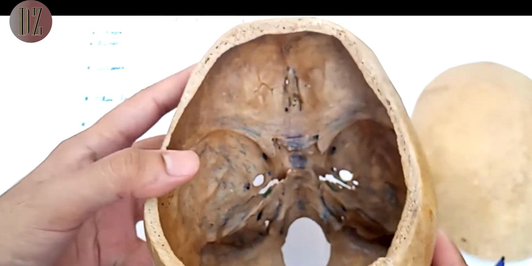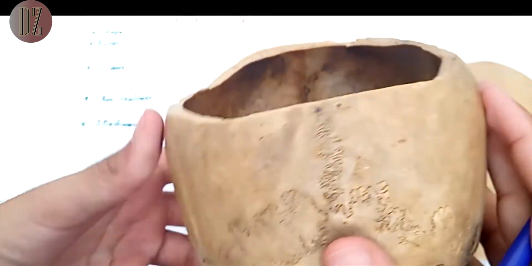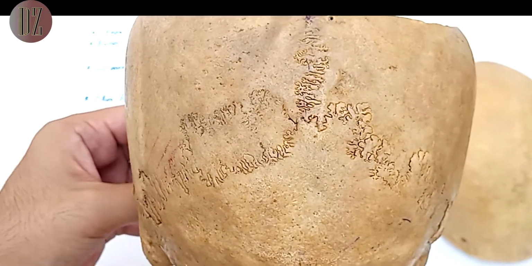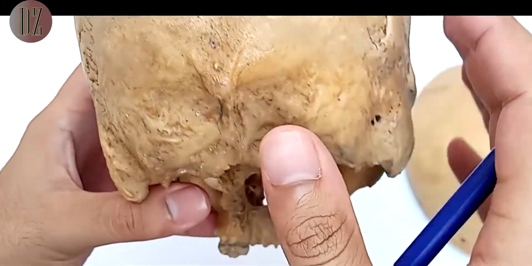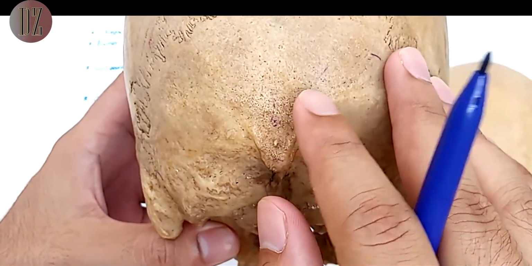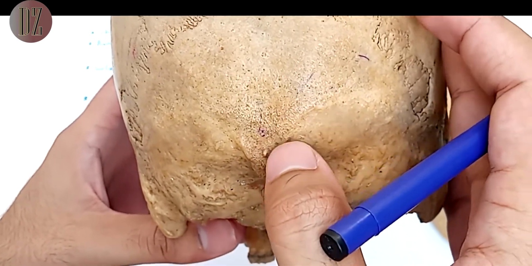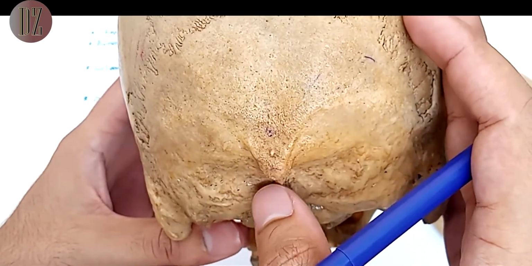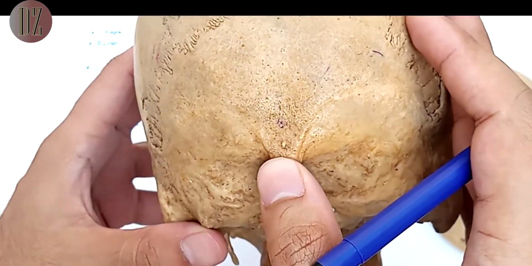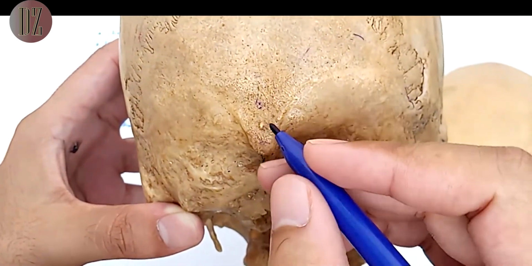And now we will see the attachments which are present on the Norma Occipitalis. The upper part of the external occipital protuberance gives origin to the trapezius muscle, and its lower part gives attachment to the ligamentum nuchae, or nuchal ligament. This is the superior nuchal line.